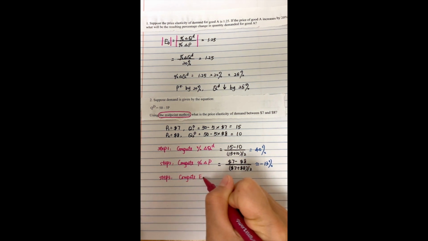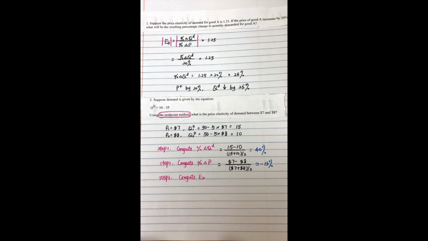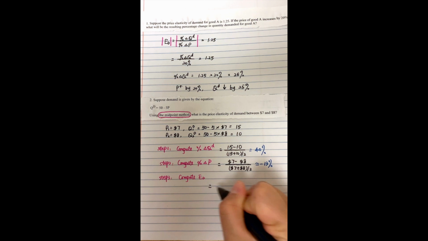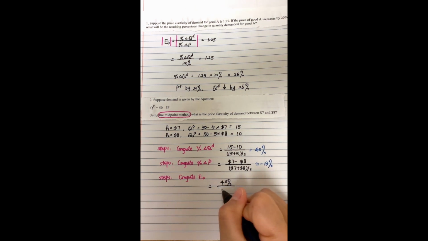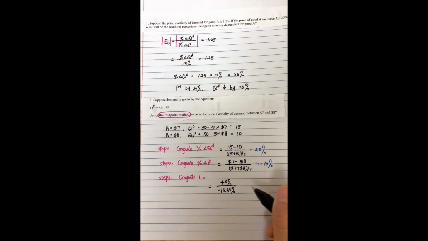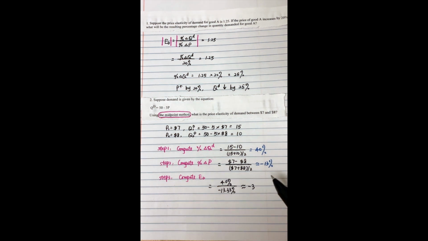Compute elasticity of demand, okay, which would just equal 40% divided by negative 13, actually it's 13.33%, okay, if you use your calculators. So finally, it will give us the price elasticity of demand will equal -3, okay? So this -3 tells you the price elasticity of demand of this product.